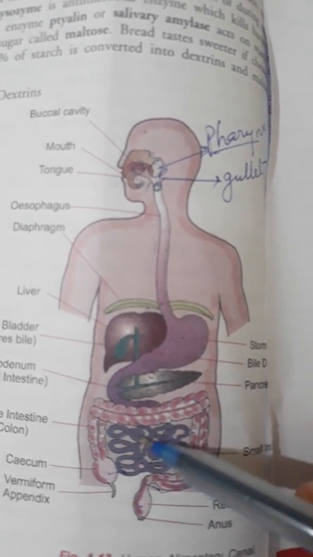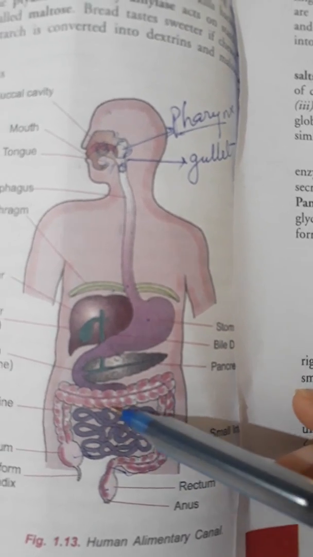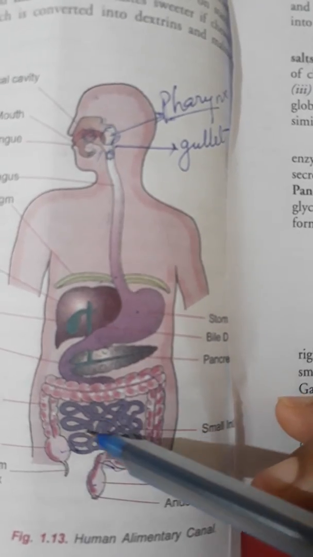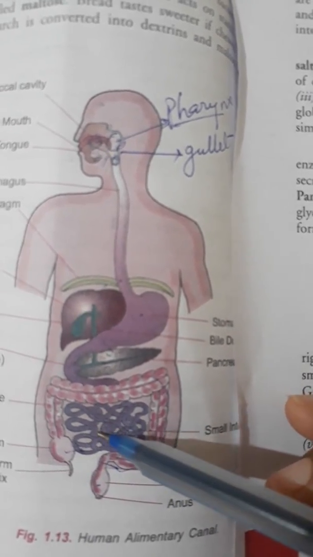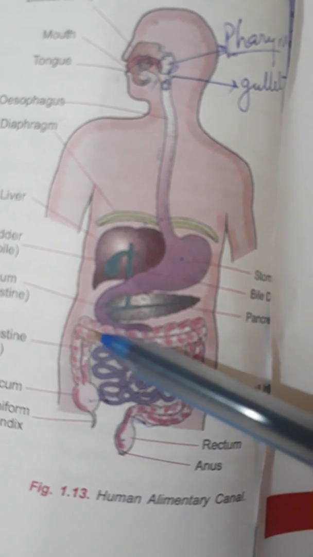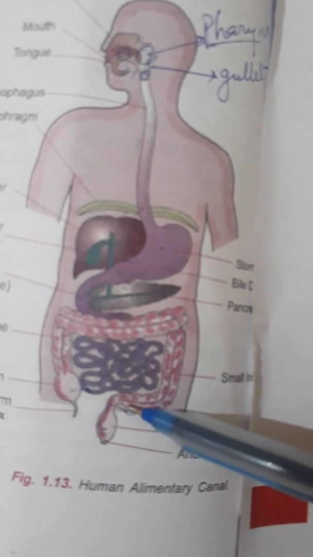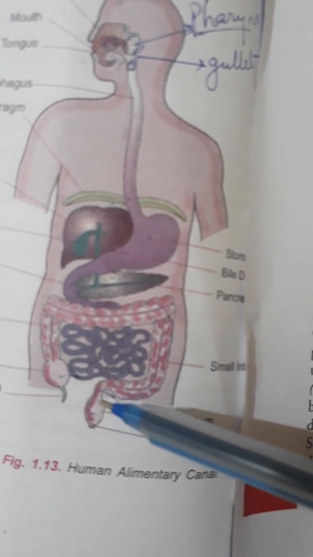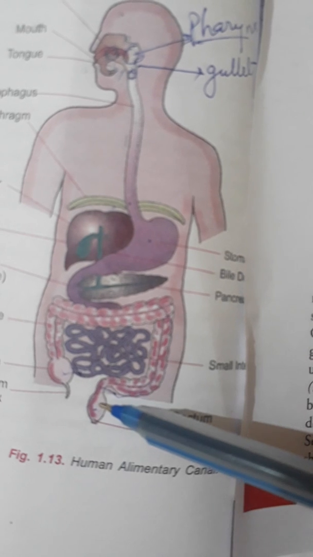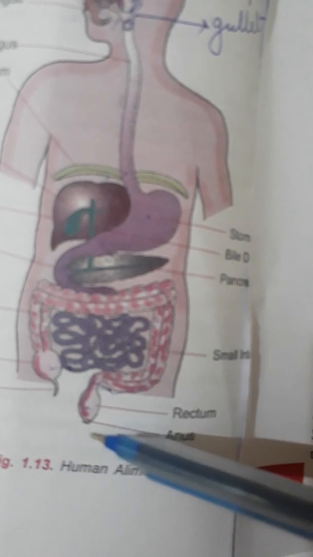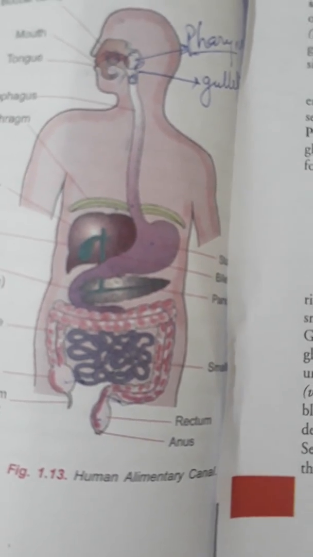Then the complete digestion occurs in the small intestine, in the second part known as the jejunum, and finally the absorption of food occurs in the ileum with the help of villi. I have told you what villi are. With the help of villi they absorb, and then the undigested food moves into the large intestine, where absorption of water occurs. The semi-solid undigested food, called feces, is temporarily stored in the rectum and then finally thrown out through the anus. So that's about how nutrition occurs in human beings.